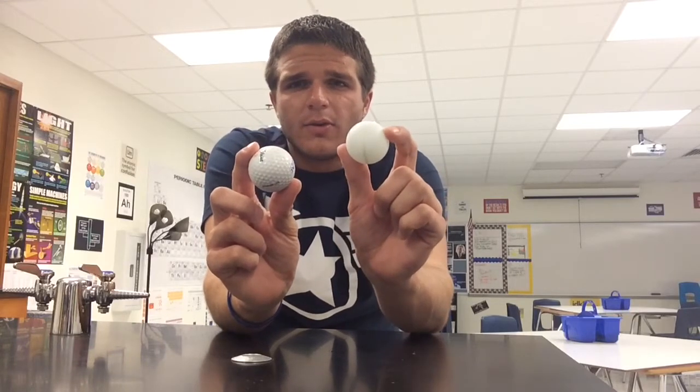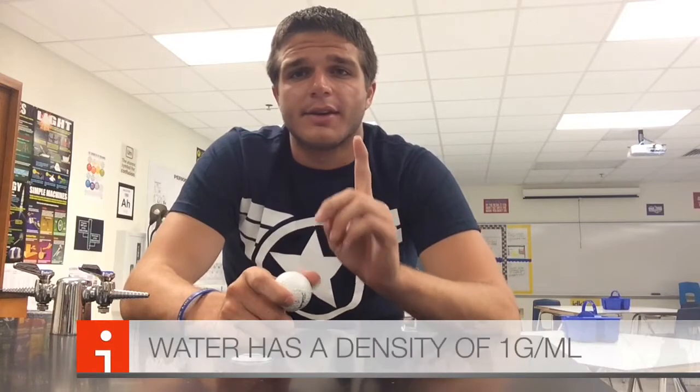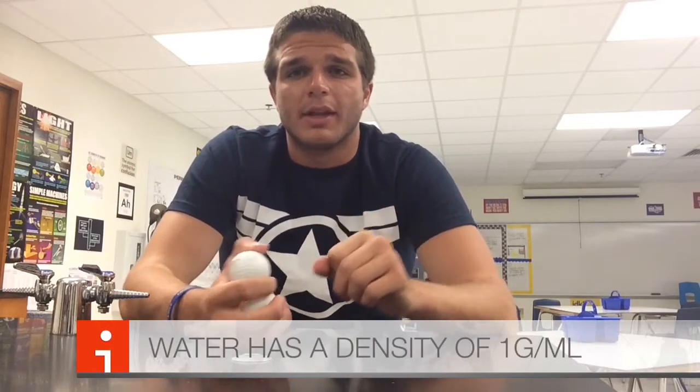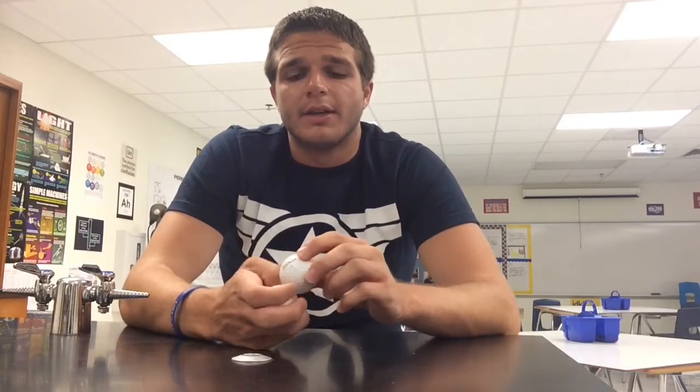Now they both take up equal amounts of space, so to determine which one is more dense, we would have to use water. Now when we have water, we understand that water has a density of 1. So the density of water is equal to 1 gram per milliliter. These will either sink or float when they're placed into that substance, and that's how we know what the object's density is. If it's more dense than water, it sinks. If it's less dense than water, it floats. So that means if it has a density less than 1, it's going to float on water. If it has a density more than 1, it's going to sink to the bottom.